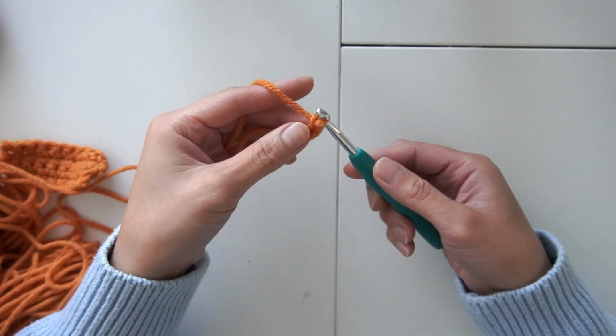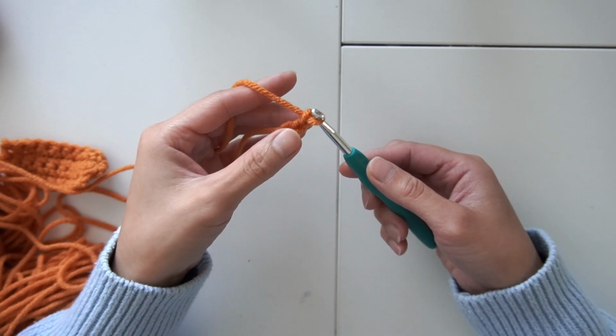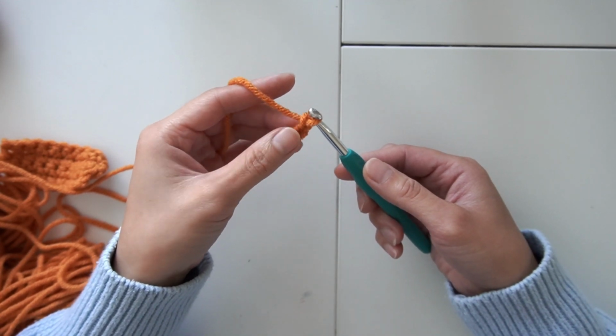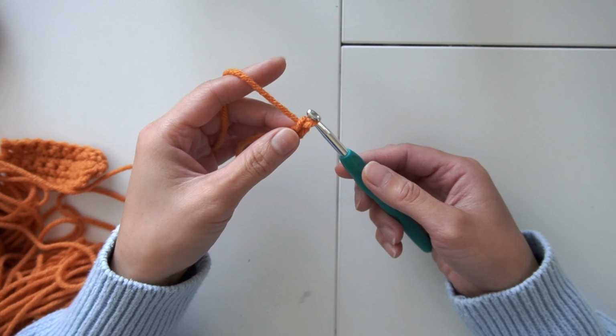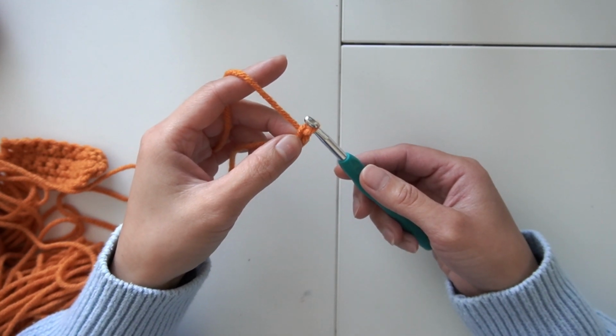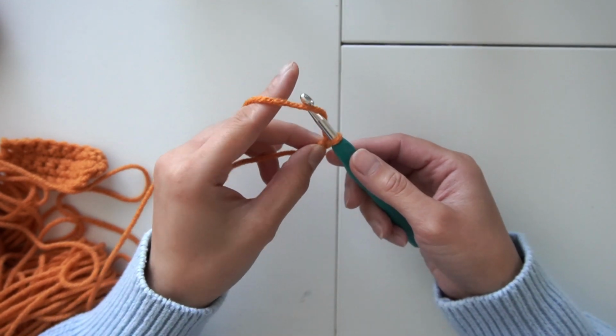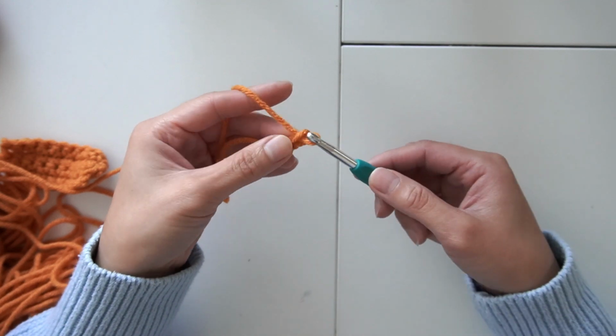So as you move along to make your chain longer and longer, you will move your finger up to hold the project better, so it's easier to maneuver the yarn. So let's chain a few more.